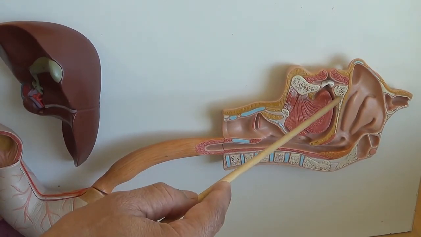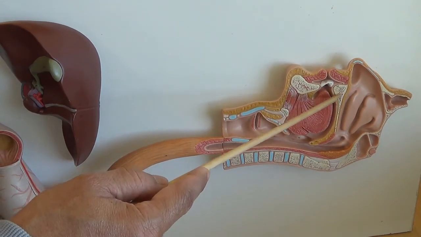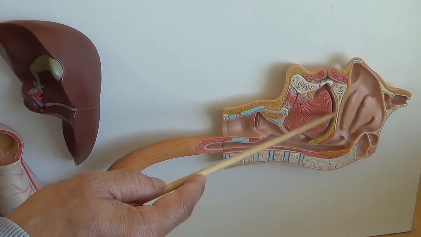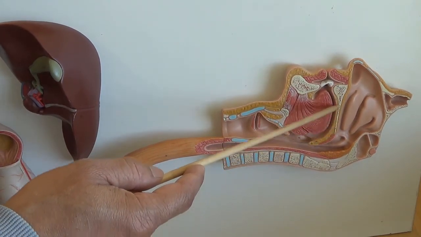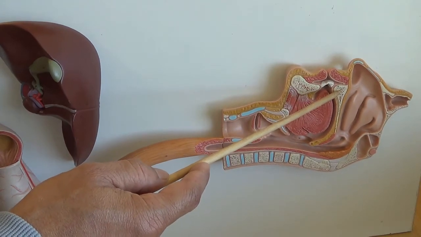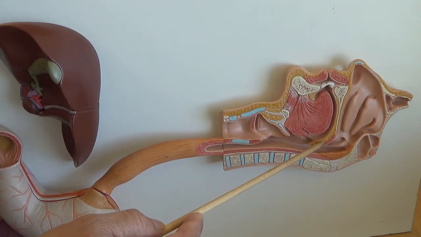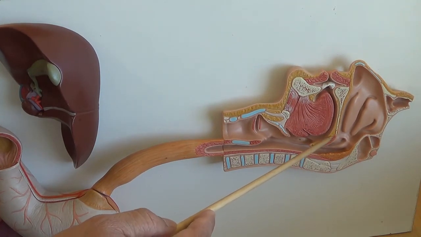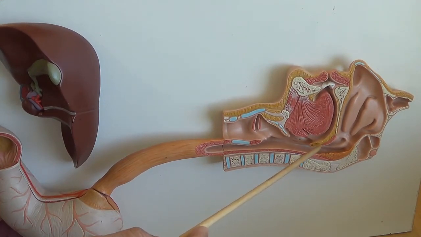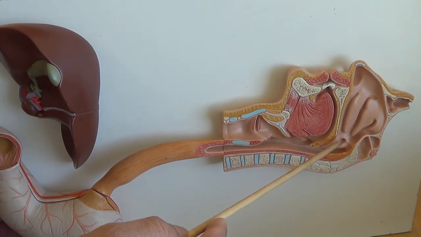The roof of the oral cavity, or palate, has two parts. This part of the palate is formed by the bones, the bony part. That's why this part is called the hard palate. Makes sense, right? And this posterior part of the palate is formed by skeletal muscle, which is covered by a thick mucosal layer. So this part is soft. That's why this is called the soft palate.